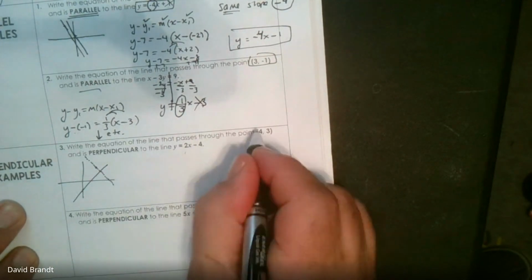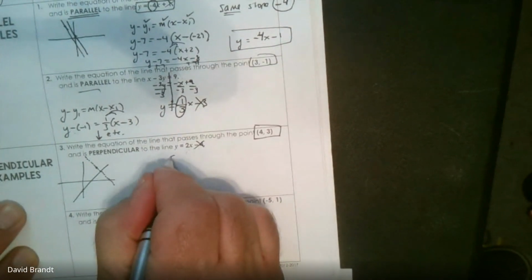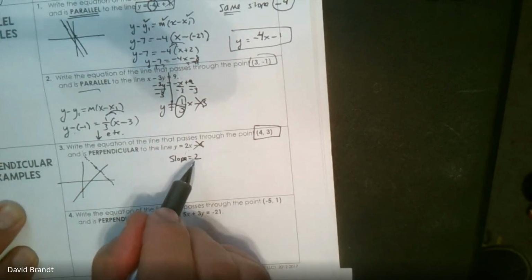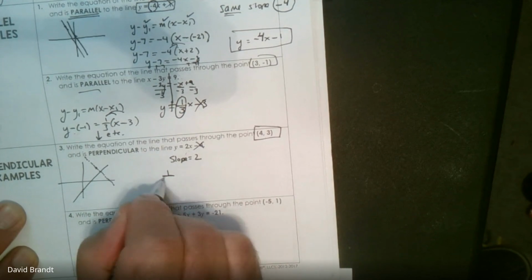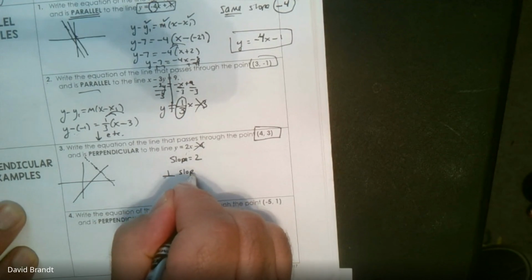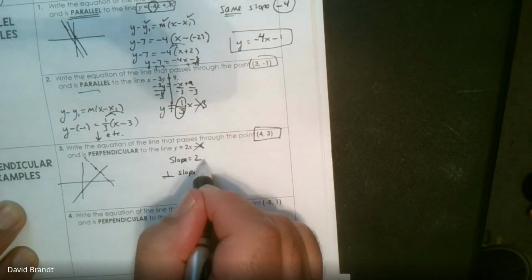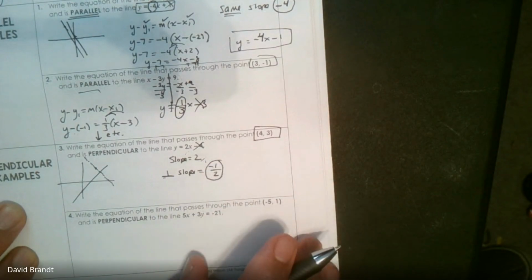All right, now this is the point. This line, I do not care about the y-intercept. The only thing I care about is the slope. The slope of that line is 2, but we don't want that slope. We want the perpendicular slope. What slope is perpendicular to that? The perpendicular slope, we have to flip and switch. How do you flip and switch? We'll put a 1 under it. You flip it and switch the sign. So that's what you're going to use for m, okay?